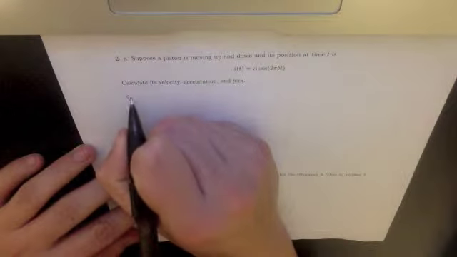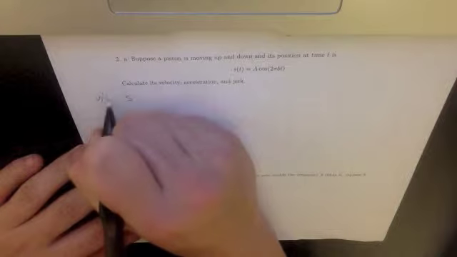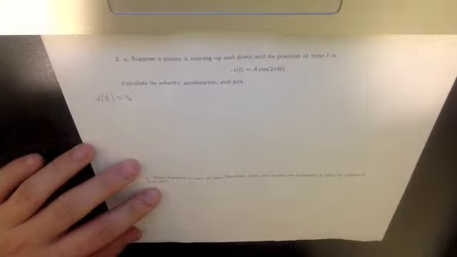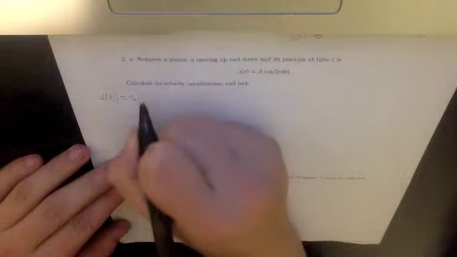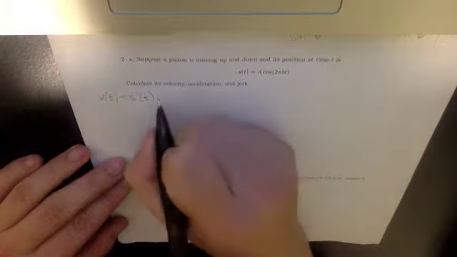The second problem says, suppose a piston is moving up and down, and its position at time t, s of t, is equal to A times the cosine of 2 pi bt. Calculate its velocity, acceleration, and jerk. Okay, so the velocity with respect to time is just the first derivative of the position with respect to time.